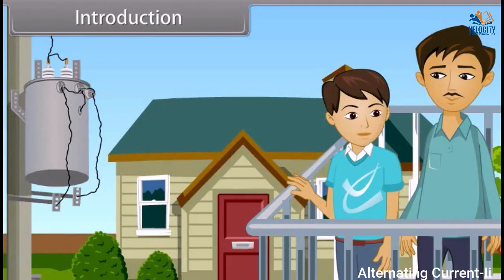Electricity produced at power station is of many thousands volt. This transformer lower down the voltage to 220 volt for household and 440 volt for industrial purpose. Okay, father. And I want to know more about this. To know more about transformers, you have to explore the alternating current.